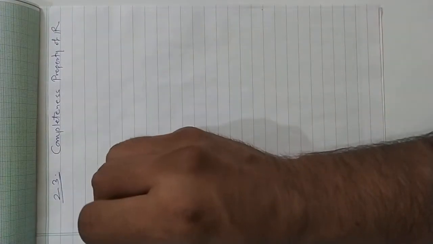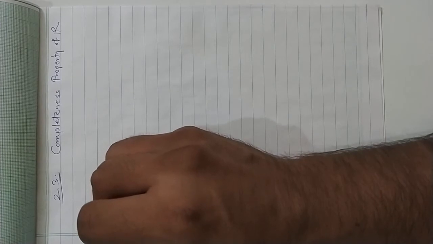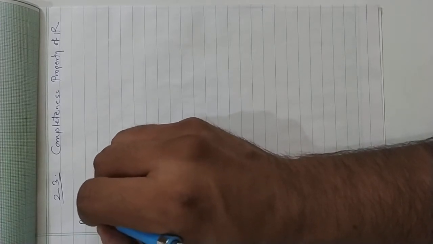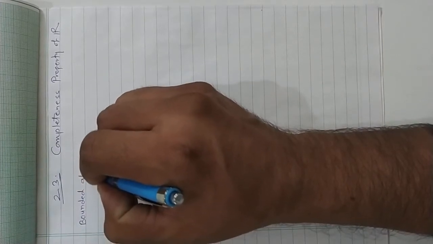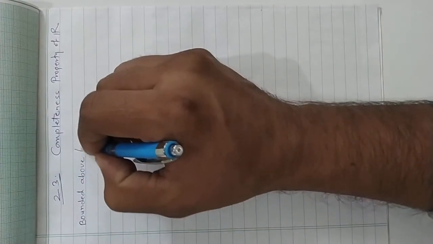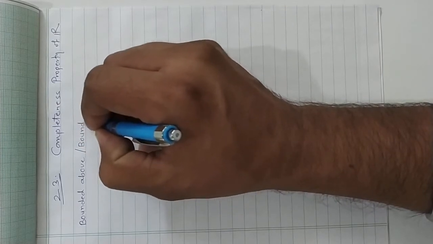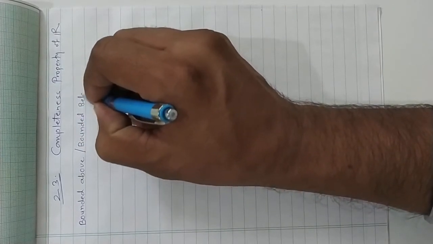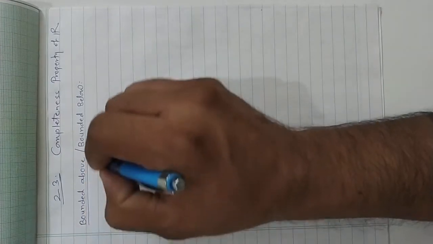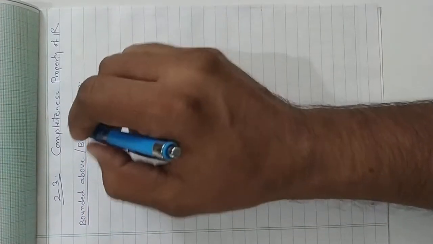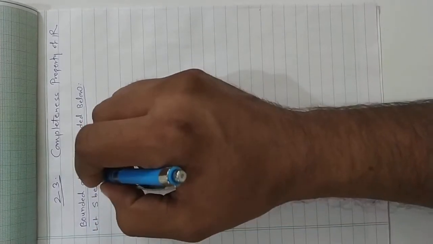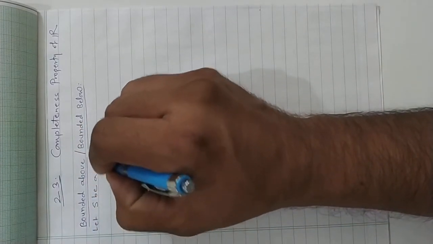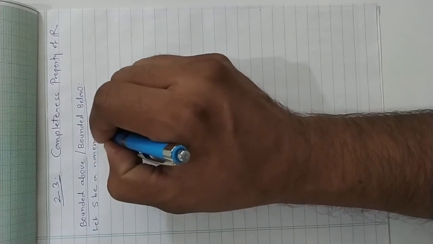So it is the definition of the set which is bounded above or bounded and also bounded below. So the definition is, let S be a non-empty subset. S is a non-empty subset of the set of real numbers R.